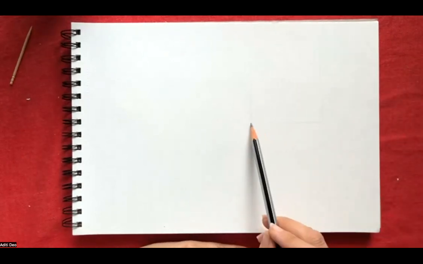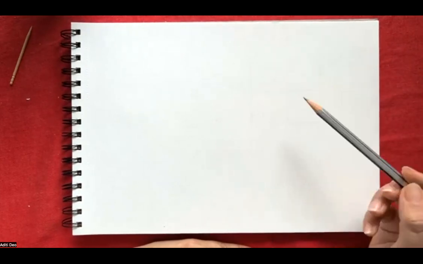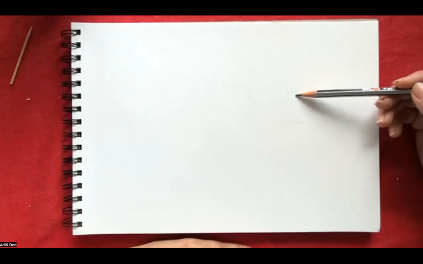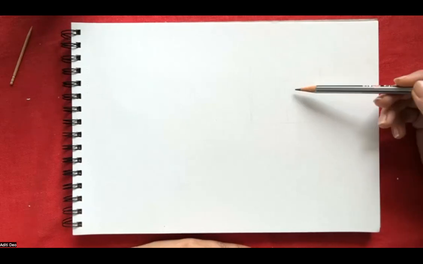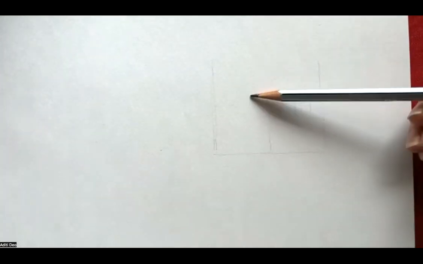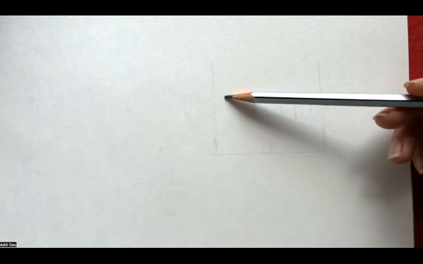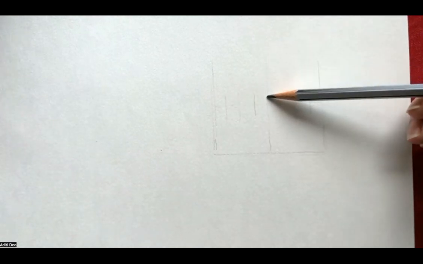The thing with guidelines is only make the lines that you really need, and only in the places that you really need them. Like I need to know these sections. One, dividing the right half into 4. I'm deliberately drawing very light. Here again, half, half, and half. So this is the center line.